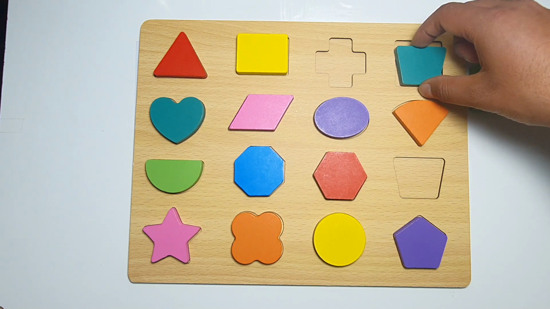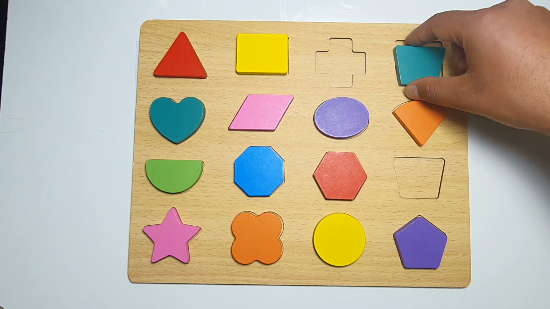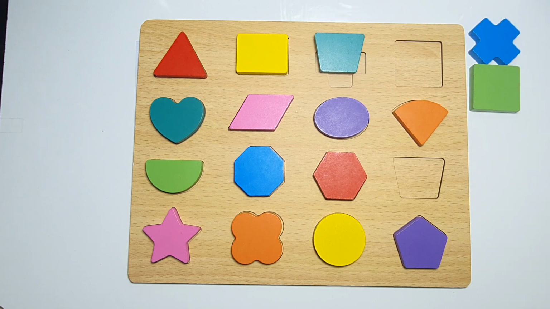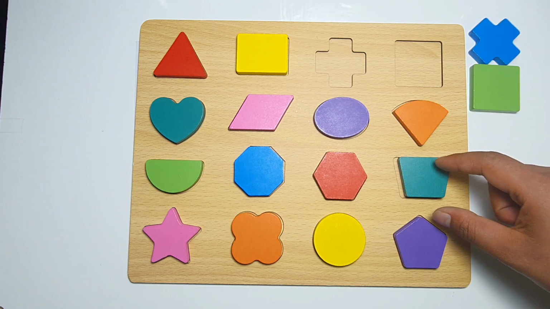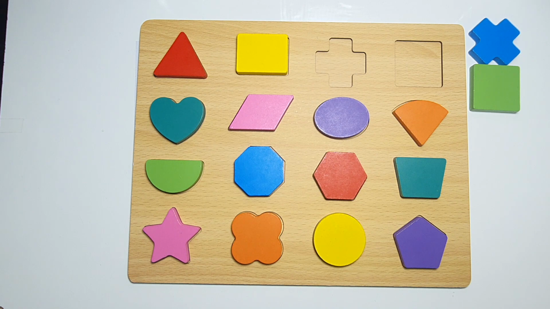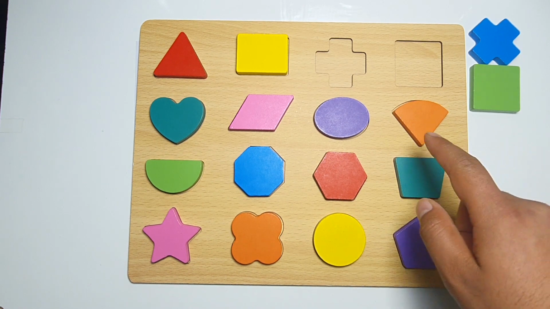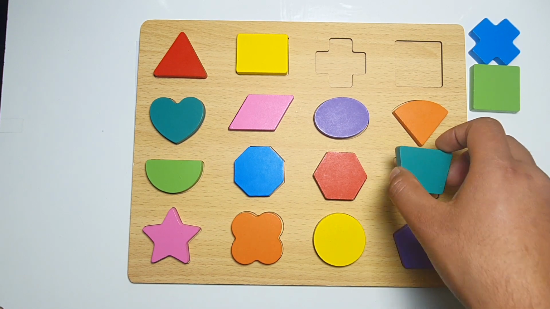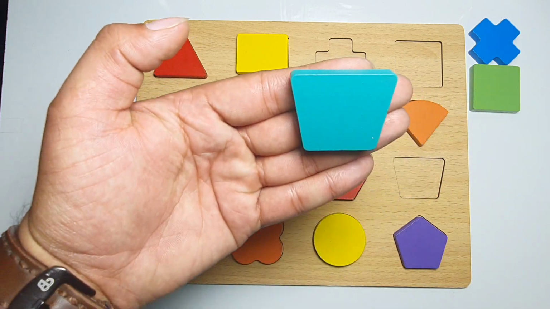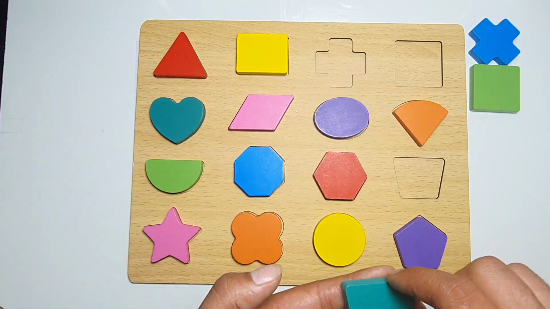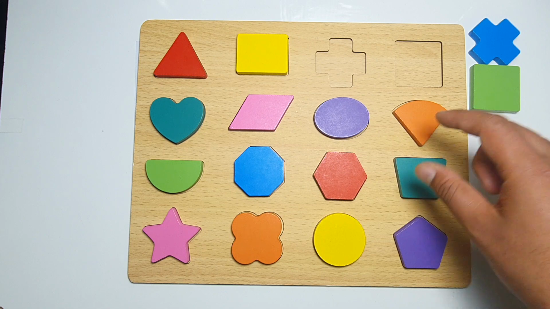It's gonna fit here. No. Here. No. Oh, wow. Which shape is this, kids? This is trapezoid. This is trapezoid. Wow. Let's put it here.